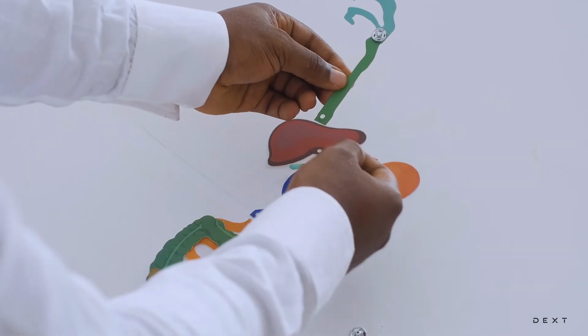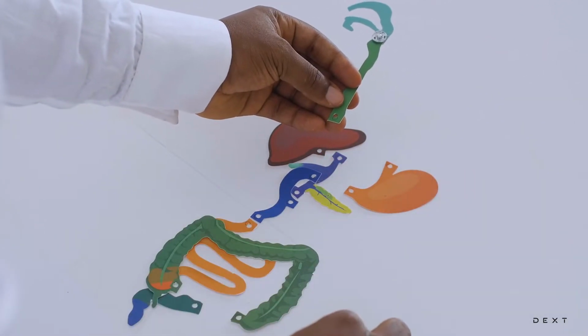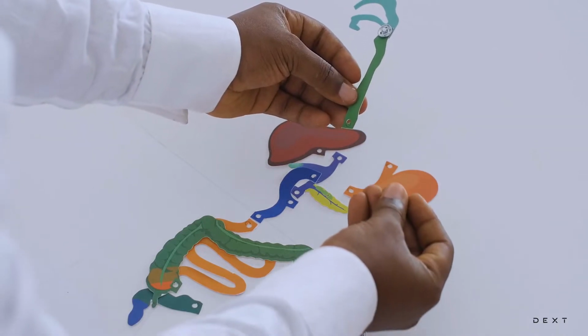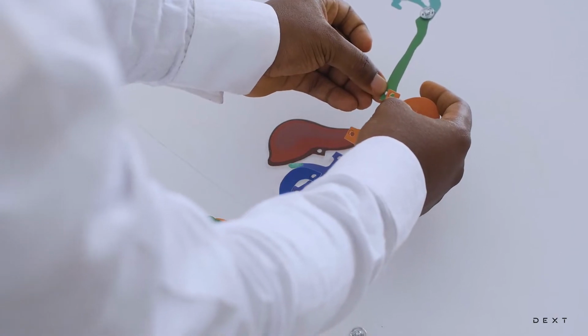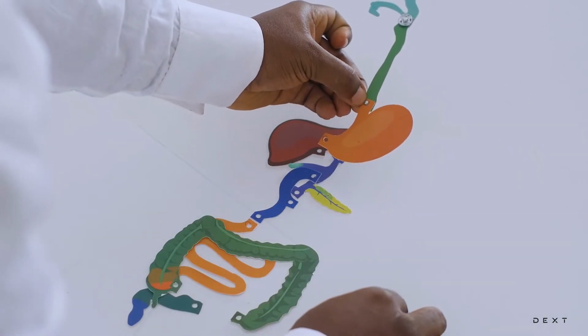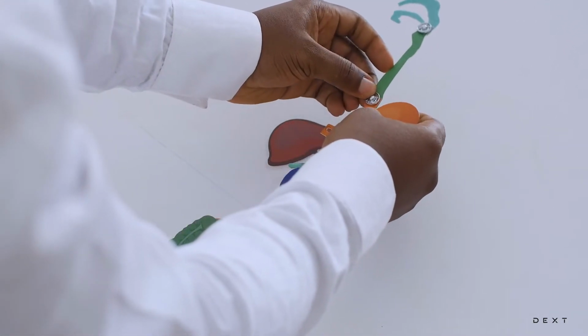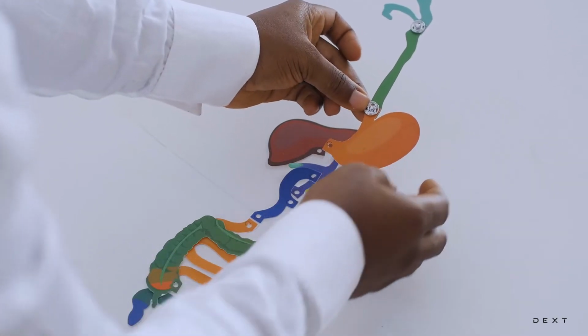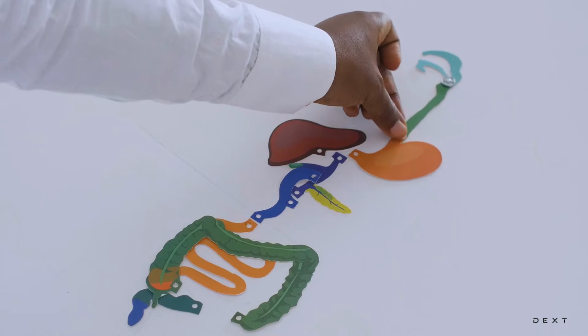So the food is going. The next stop is the stomach. So we're going to find the ball. We're going to place it there. And then we place the stomach on there. We find a socket. And then we're going to put it in place. Nicely done. Okay, we have that.